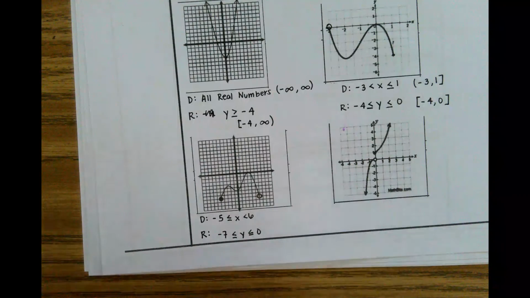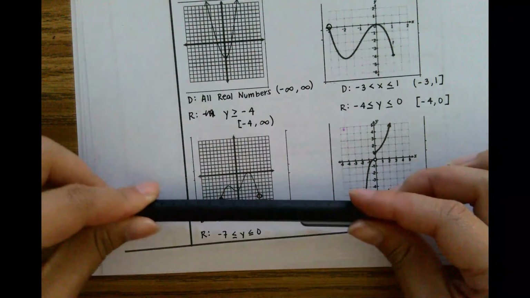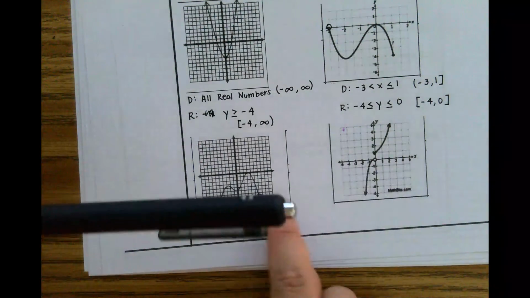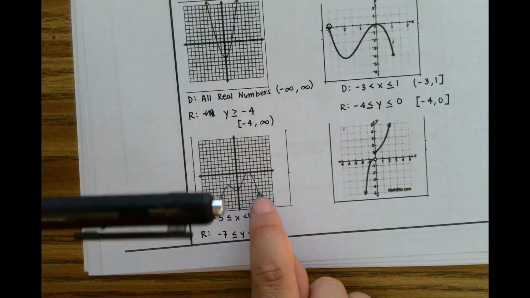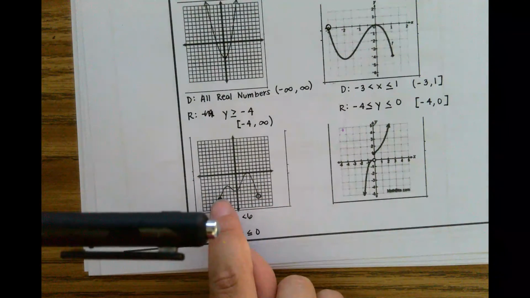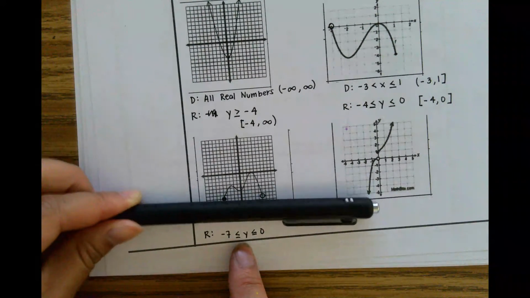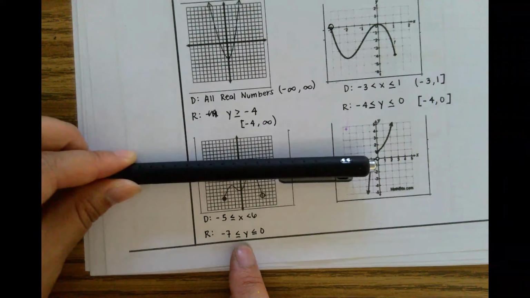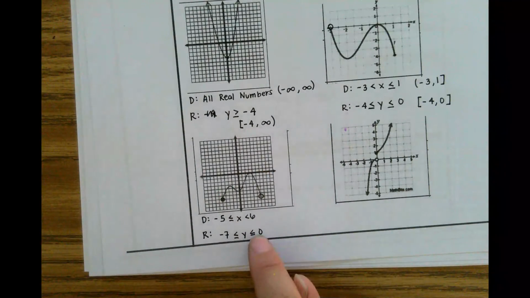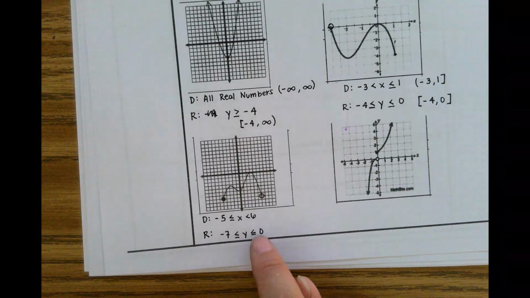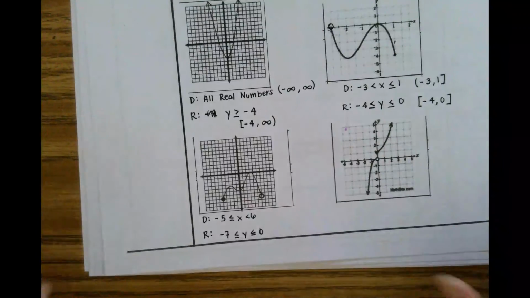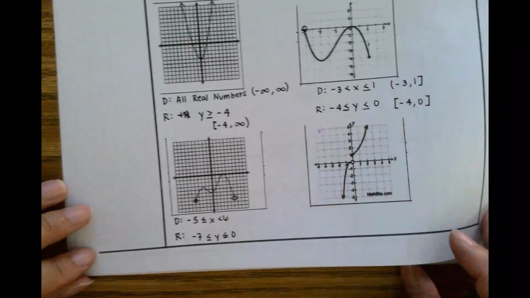open circle. Okay, range is up and down. So here it hits it at -7. Even though it doesn't include this -7, it does include it here. So that's why I still have the equal to on the bottom. And then I touch every y value up until this point here, which is 0. Okay, and it includes that point, so that's why it's an equal to. Okay, so let's try another one here.